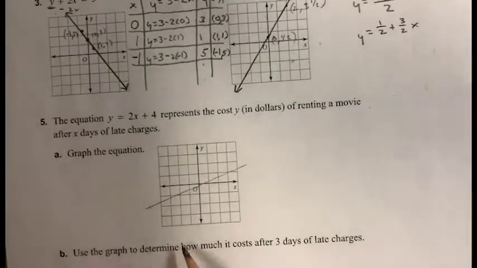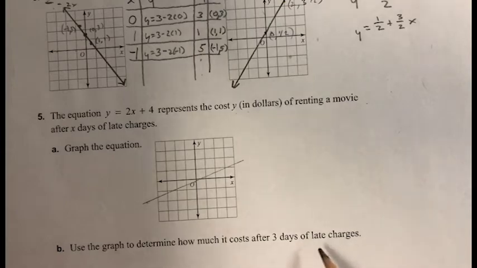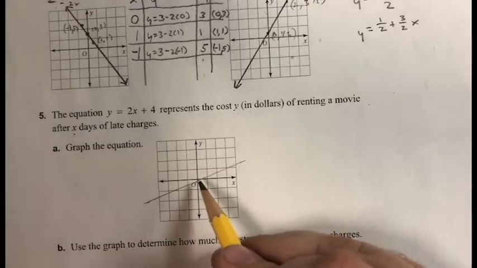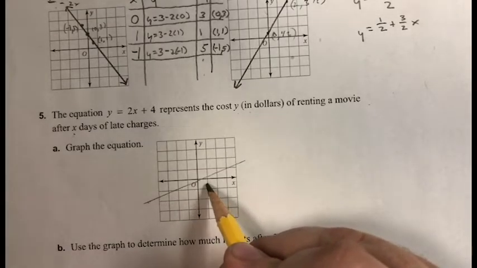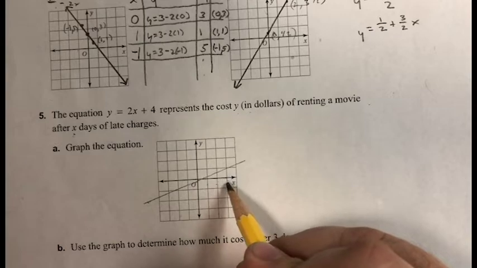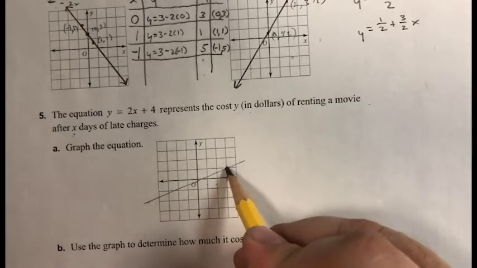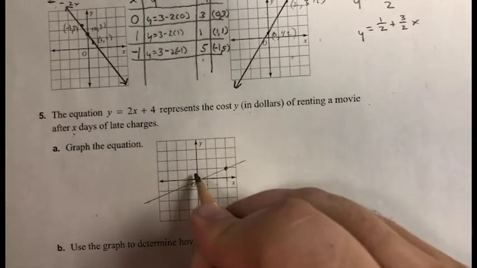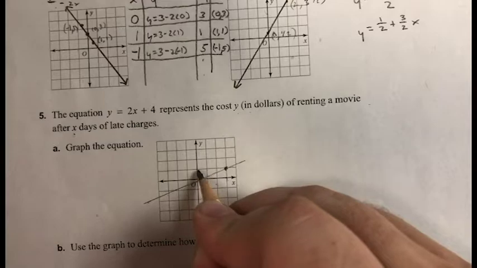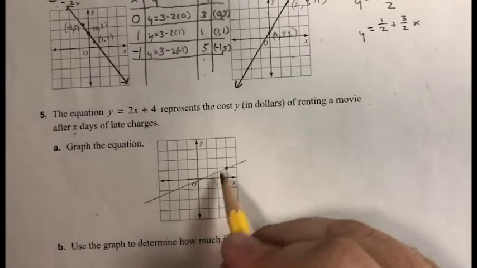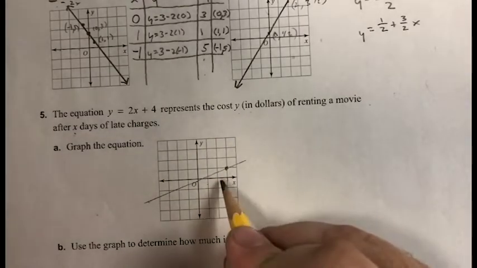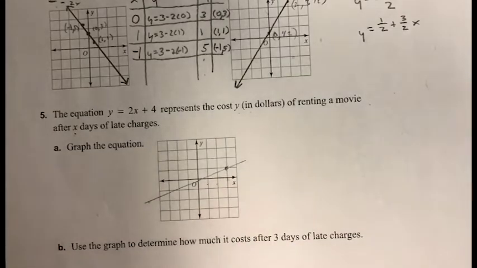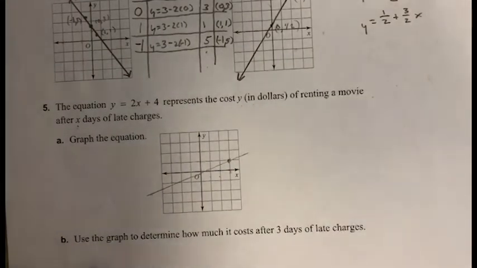It's telling me to use the graph to determine how much it costs after 3 days of late charge. Well, what are the days represented? Well, they're my x. So if I go over to my x at 3, this would be 1, 2, 3. At this, I can trace it up to my line right here, and I can find out that after 3 days, it's only going to cost me, according to this, $1. All right, so that's how you do it. You would trace your 3 days up to your line. I'm not going to give you any more of a hint than that.